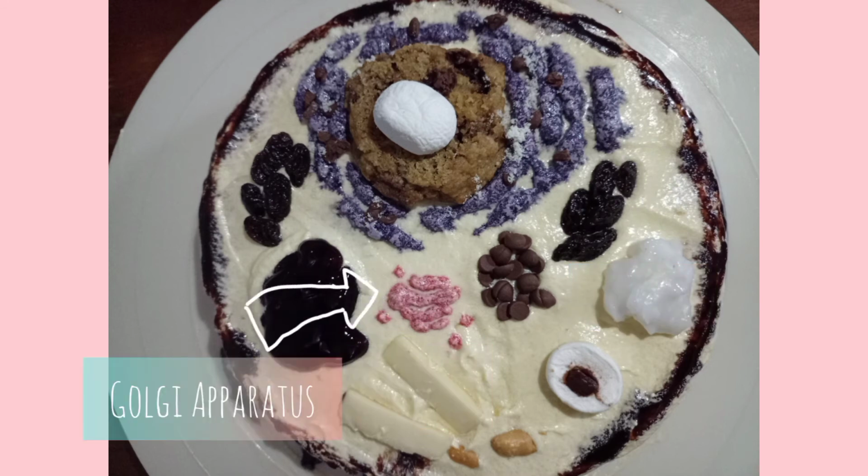Golgi apparatus are membrane-bound cell organelles made up of flattened stack pouches called cisternae. Their main function is to transport, modify, and pack proteins and lipids into the Golgi vesicles to deliver them to their target sites. I use pink icing to be able to imitate the formation of the stack cisternae.